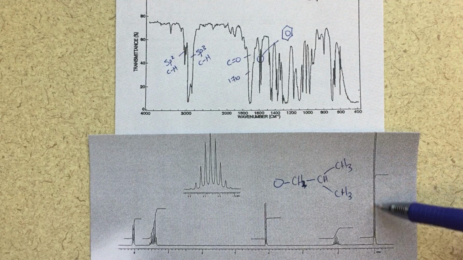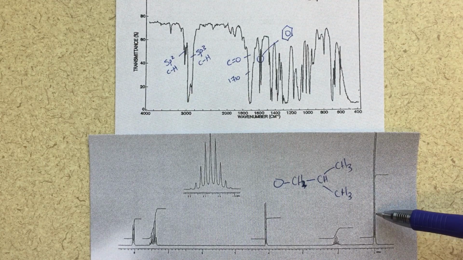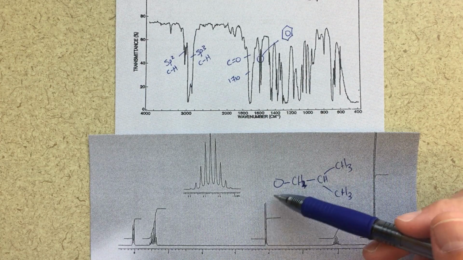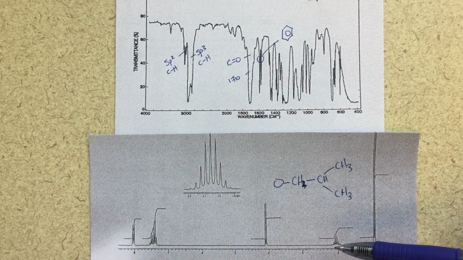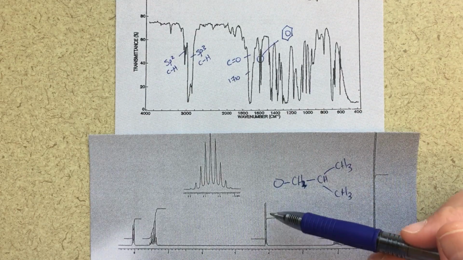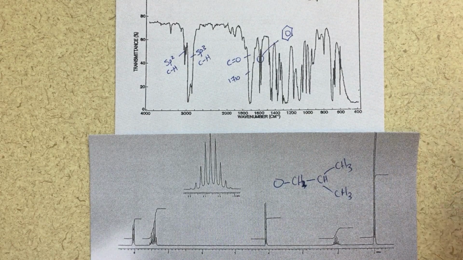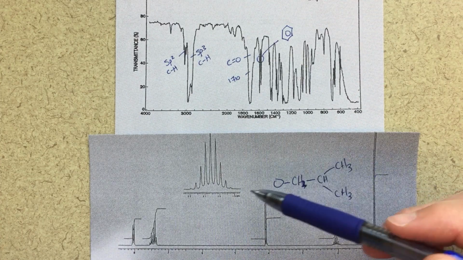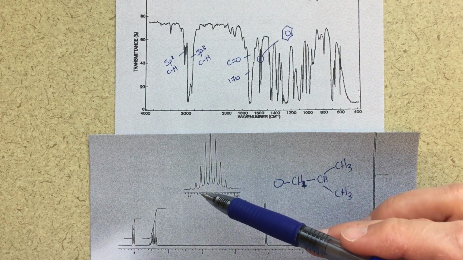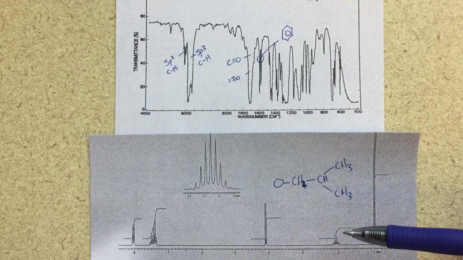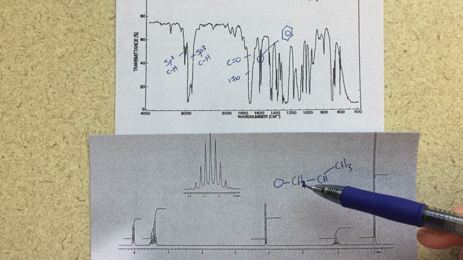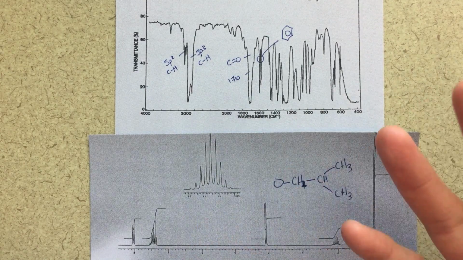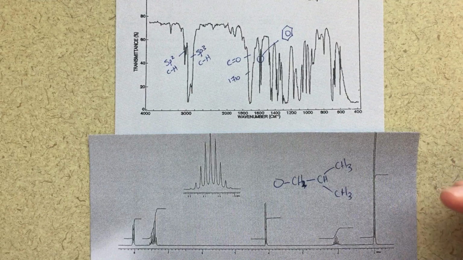I've got my CH3s here, my isopropyl group, and then my CH2 linker here, which is bonded to oxygen, shifting it downfield. The CH here would split this to a doublet. So everything really makes sense. The only thing I'm a little bit hesitant about is the coupling of this CH. I might expect it to be a little bit more complicated. This is such a nice looking septet. I'm a little hesitant because it should be split by the CH2 as well, but it could just be that it is, and the coupling is just overlapping, and I think that's fine.